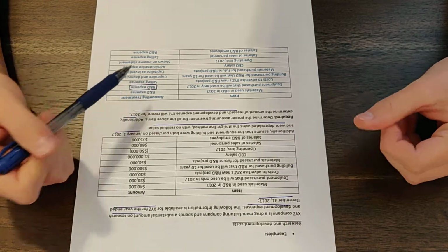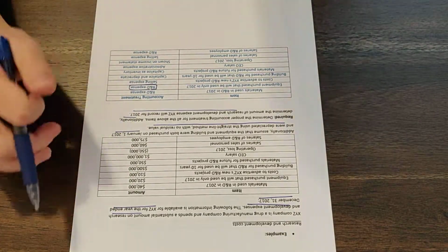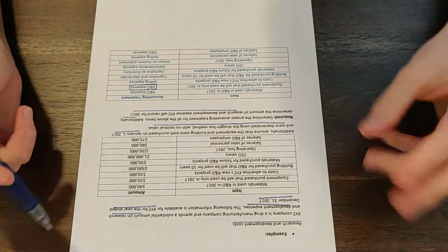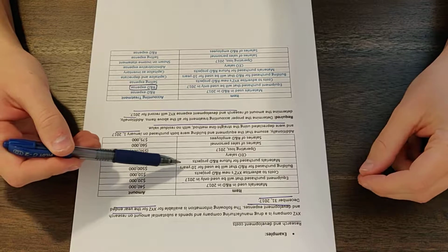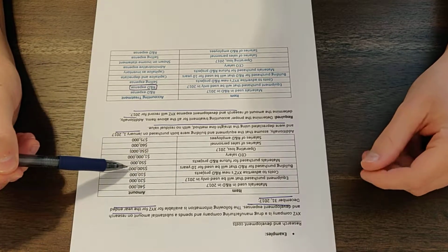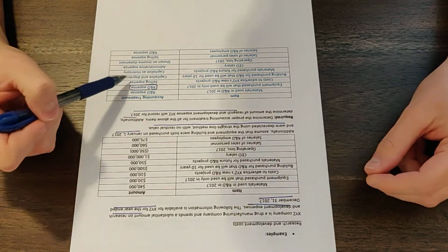Because that's basically advertising, marketing, something like that. Okay, that goes under selling expenses on the income statement, not an R&D expense. Then a building purchased for R&D that will be used for 10 years for $500,000. That we would capitalize and depreciate, right?